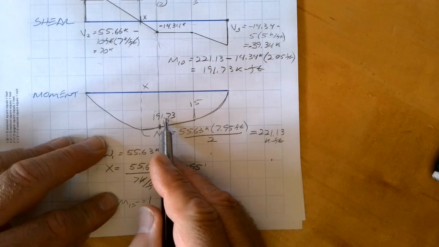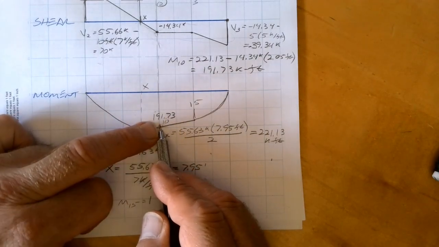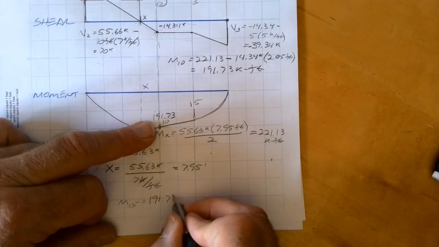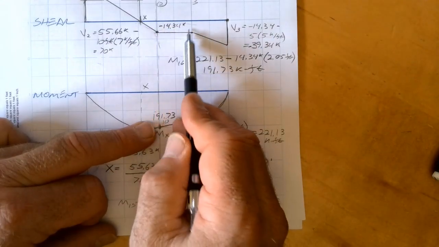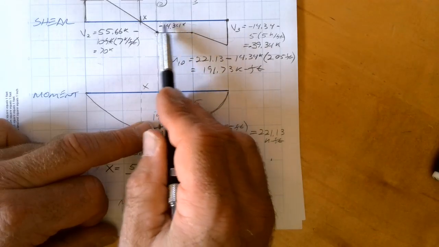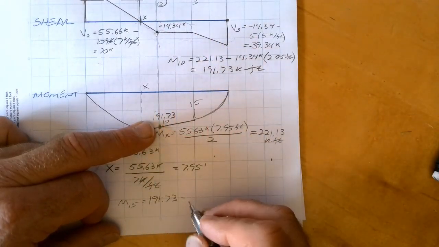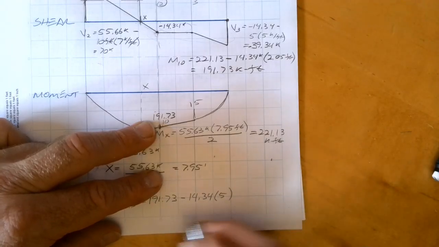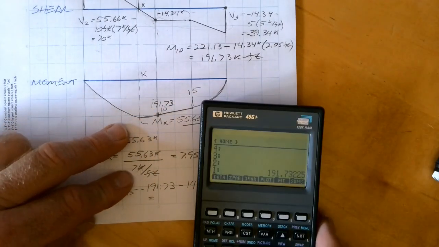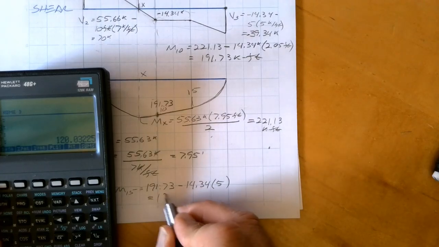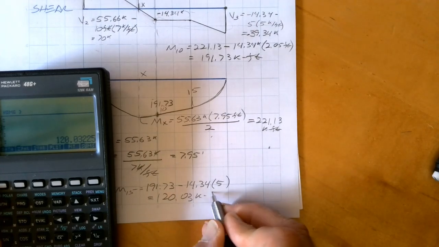I'm running a little bit out of room, but I'll just write this right here. I have this moment, because I'm starting at this point, so that always has to show up. Then I'm subtracting the effect of that shear, which is going to be the length times the height. So the area of that is the moment. So I have 14.34 times 5 feet. Rubbing those numbers together, I get 120.03 kip feet.